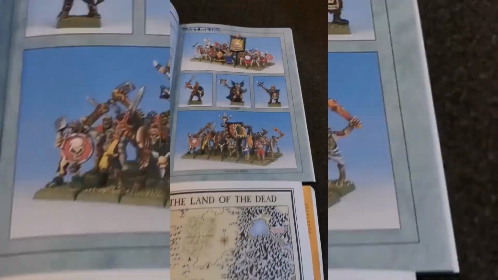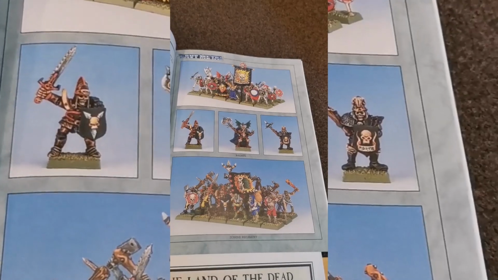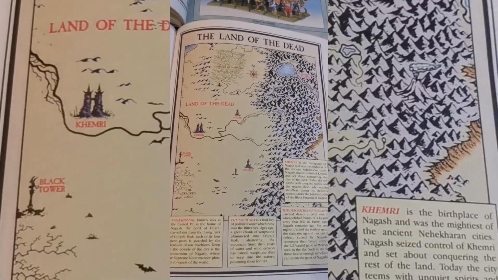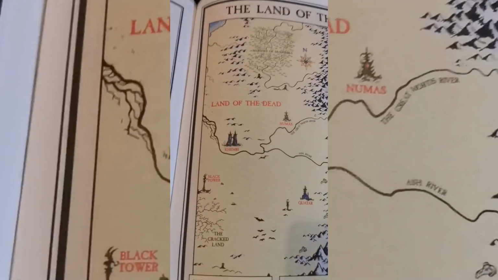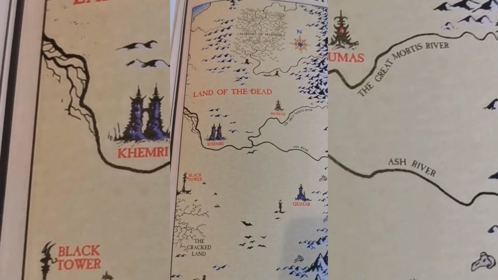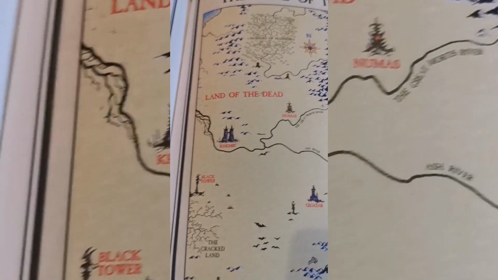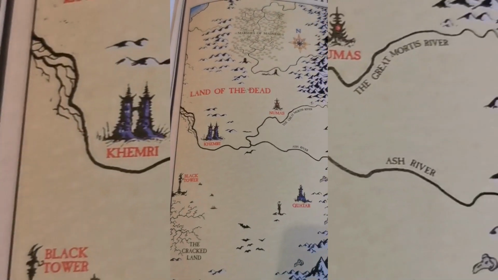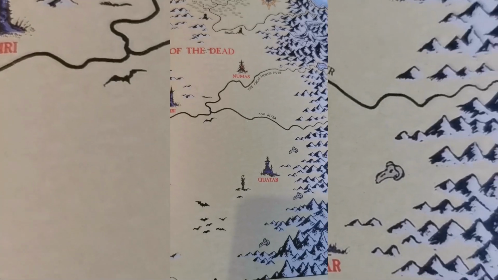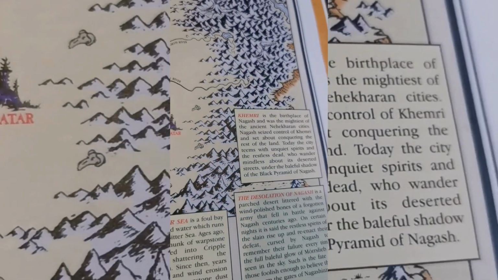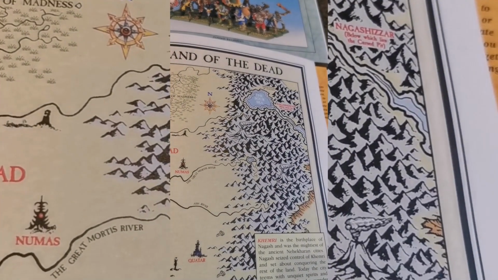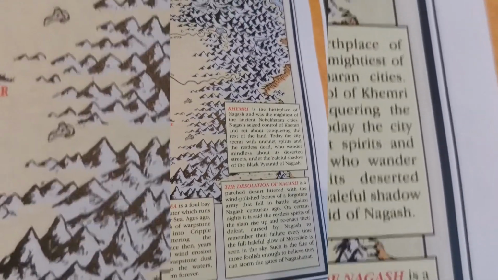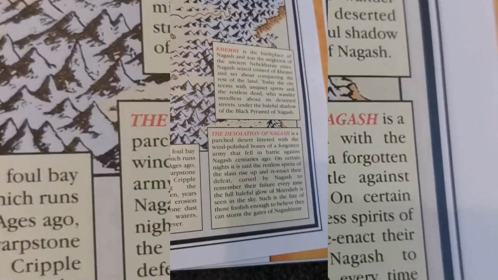But look at this. These wonderful images are gone, and we've got this map, Land of the Dead, which is great because it highlights some of the key locations, such as Khemri there, the Black Tower, Numas, Quatar, and then all of the mountainous regions. And then these little summaries: Khemri is the birthplace of Nagash, blah blah blah.